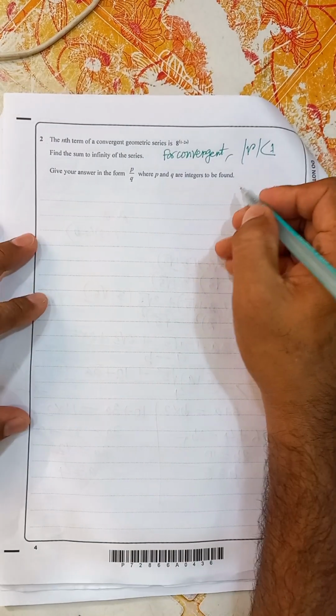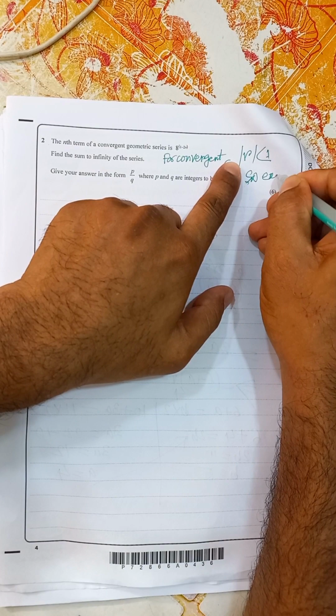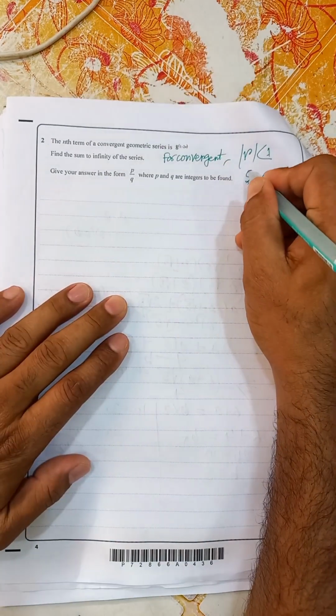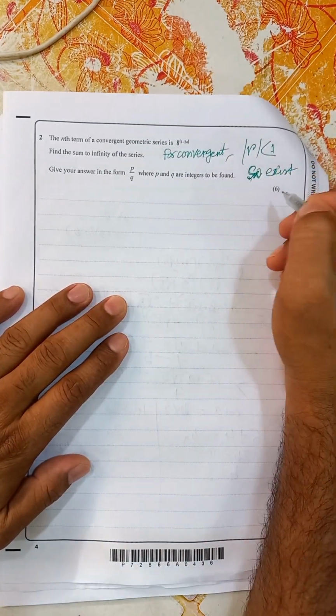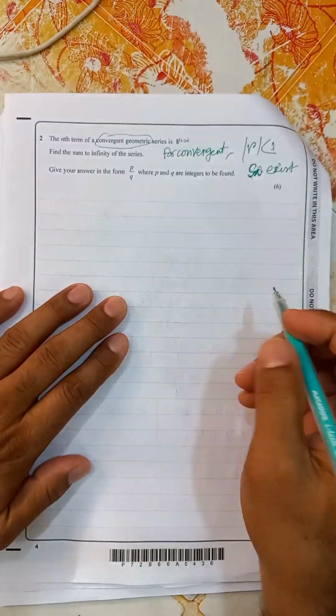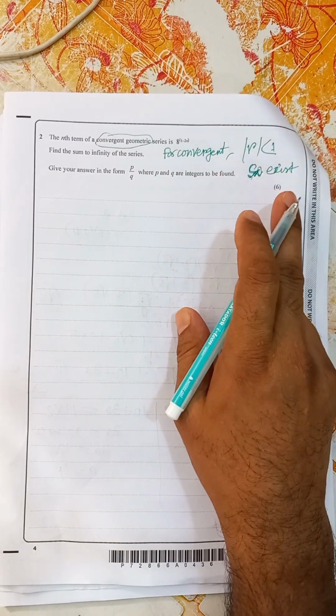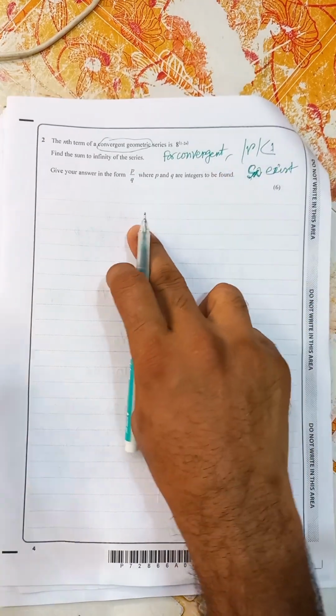Also for a convergent series the sum to infinity exists. Convergent means decreasing. Later I will explain this.